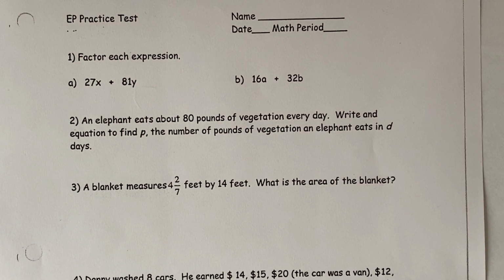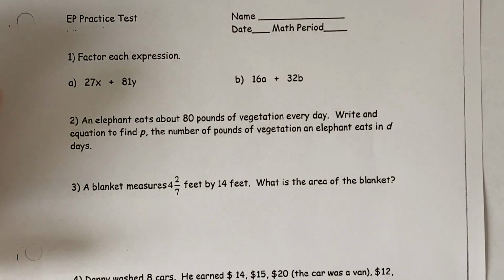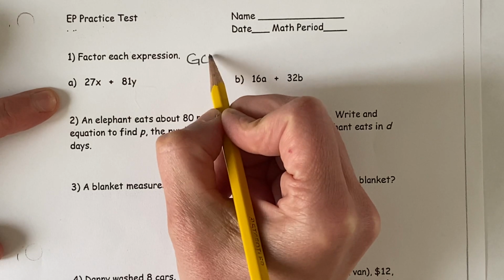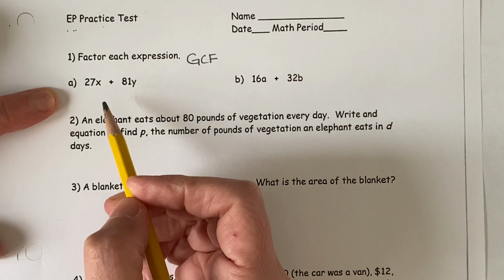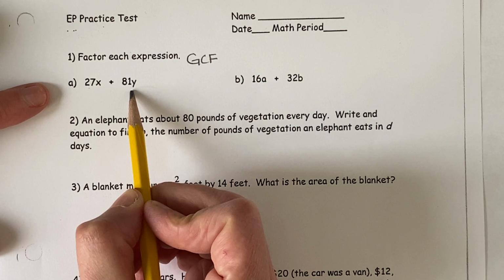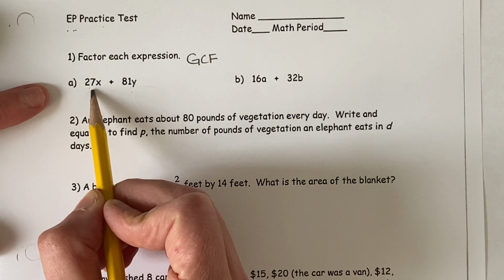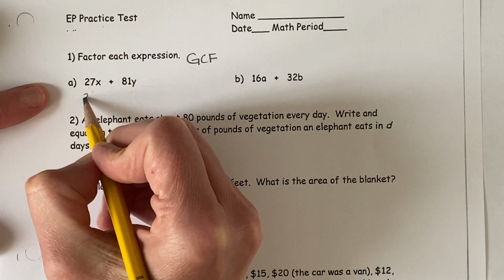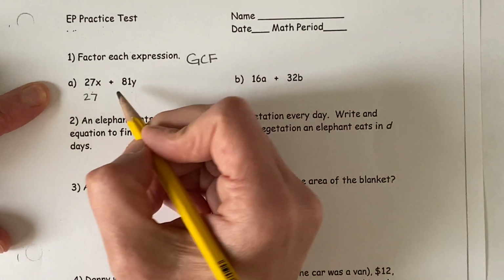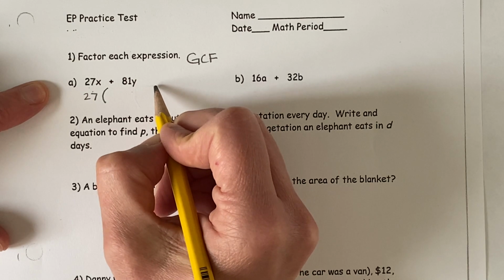So remember, when we find the factor for A and B, the first thing we have to do is find the GCF. So the GCF of 27 and 81 is actually 27. So I am going to take out the 27 and then put the GCF there.